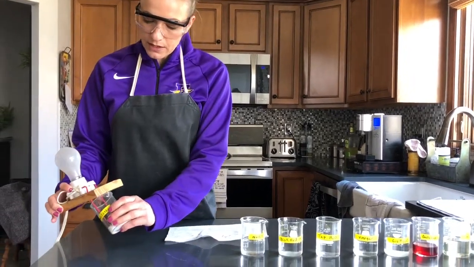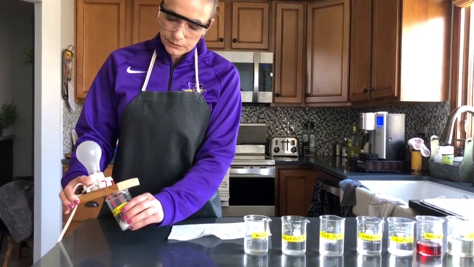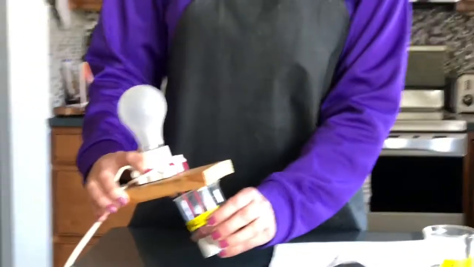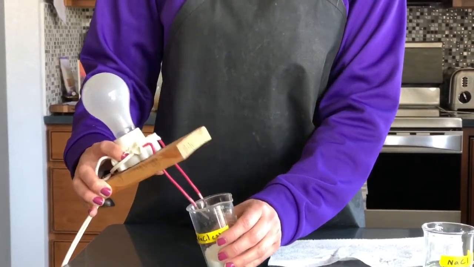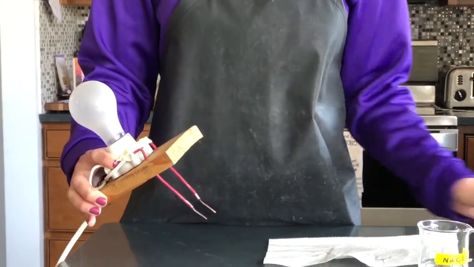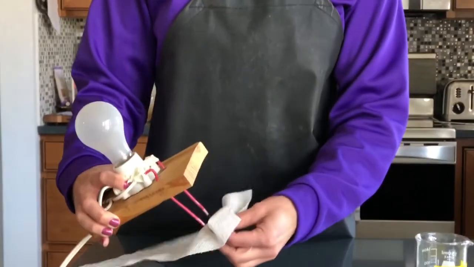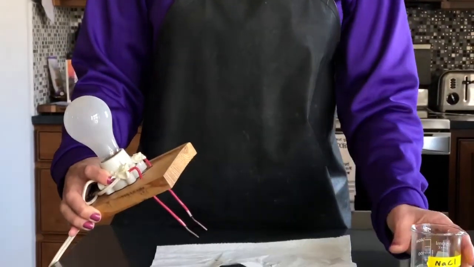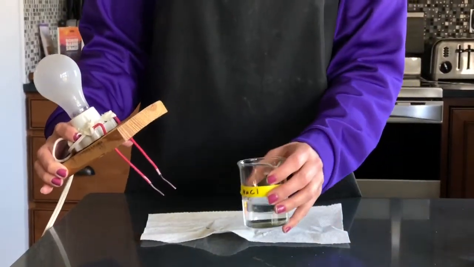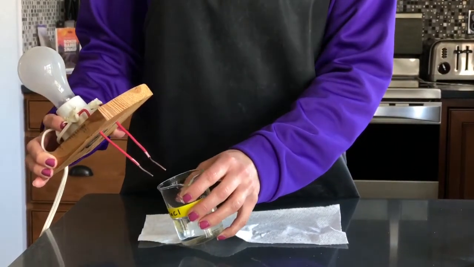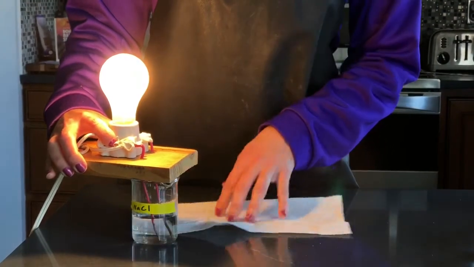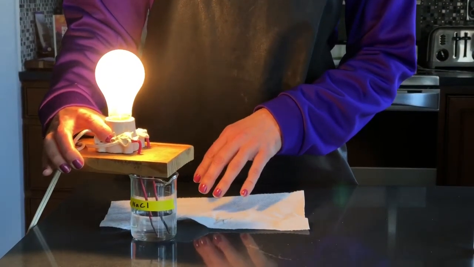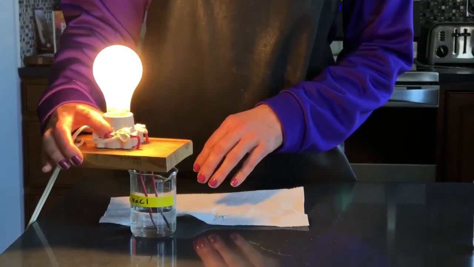So when I put the conductivity meter in there, you can see what's happening with the light bulb. So again, record that in your data table. Next thing we're going to look at is the sodium chloride solution. And when I put the conductivity meter in there, you can see what is happening with the light bulb.